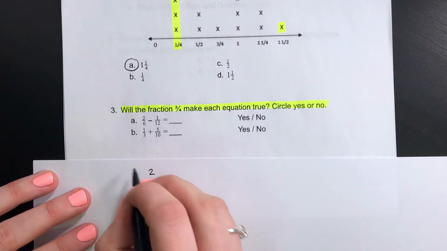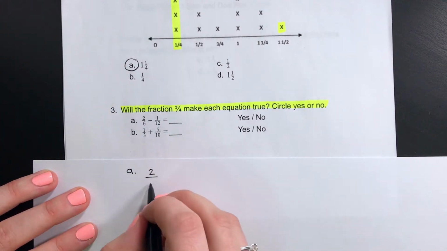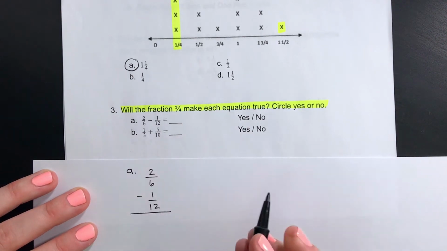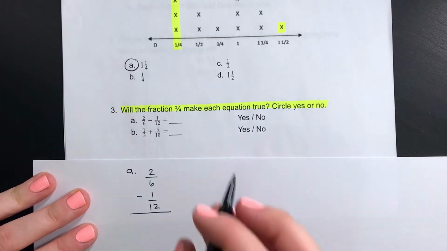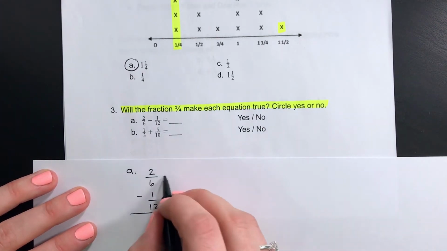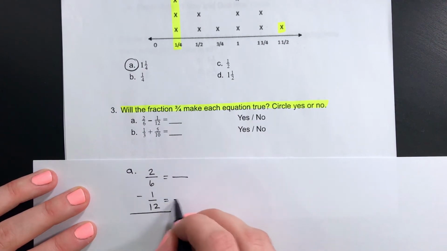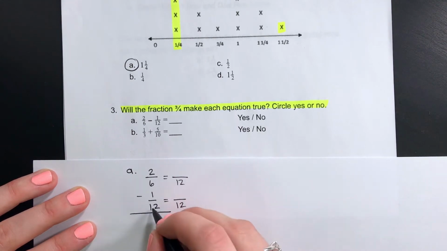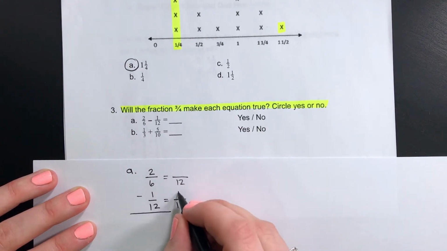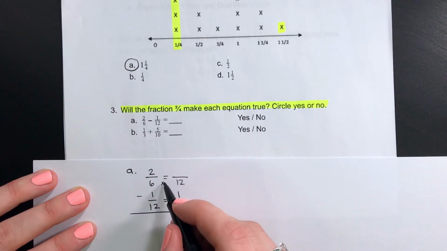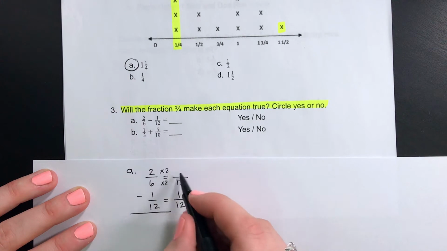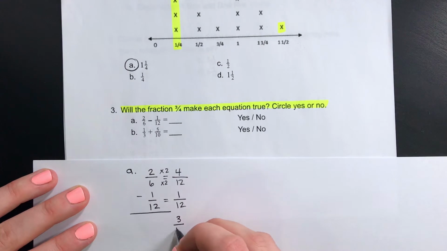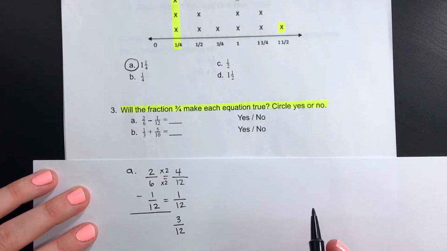All right, so first we'll label letter A, 2/6 minus 1/12. And what we want to do is find out if that will equal 3/4. So again, we need to find a common denominator here. And 6 goes into 12, so let's just use 12. Here, 12 is staying 12, so we don't actually have to change anything. But 6 times 2 gives me 12, and 2 times 2 is 4. So 4 minus 1 is 3. And we bring down our same denominator, and we end up with 3/12.